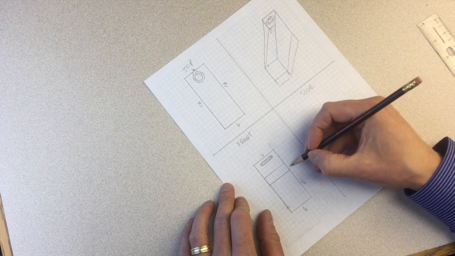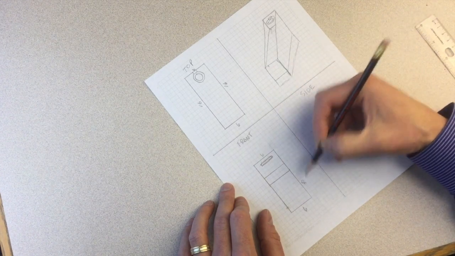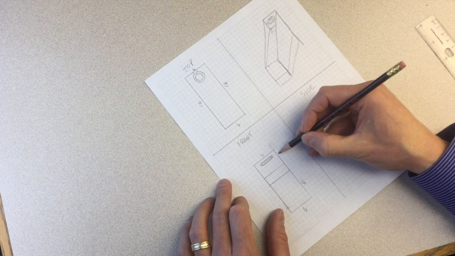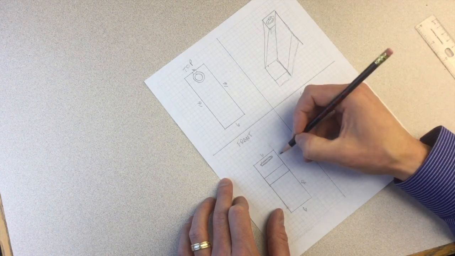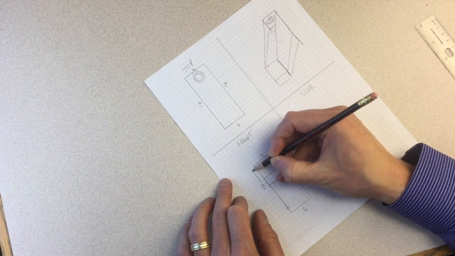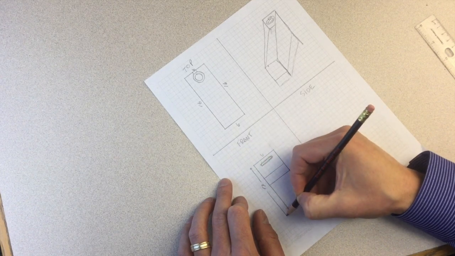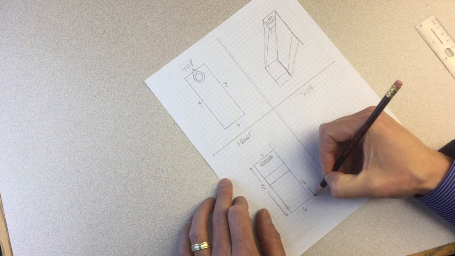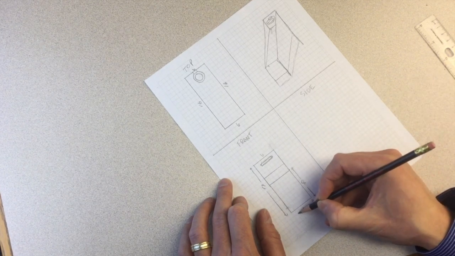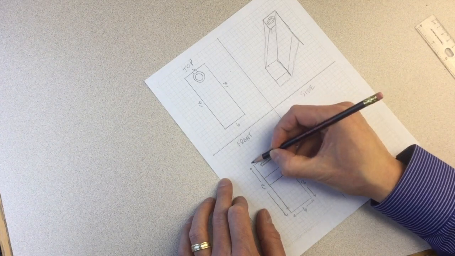So that's 8. So this line here, that's going to be 8. This line here, though, is going to be 14. Okay, so altogether, that's going to be 14. This is 8 right to here. And that's 6. And this is 6.